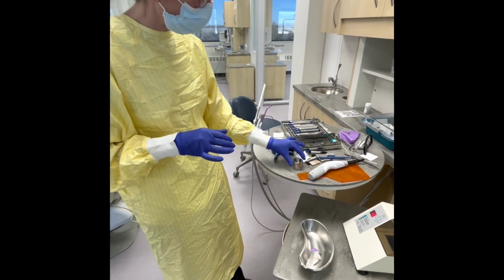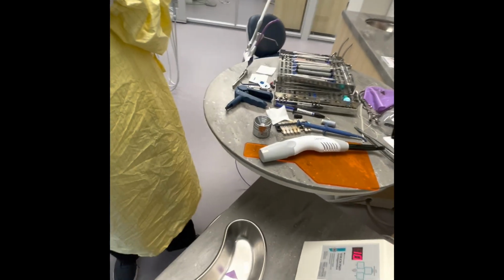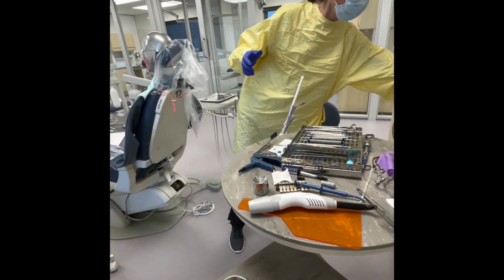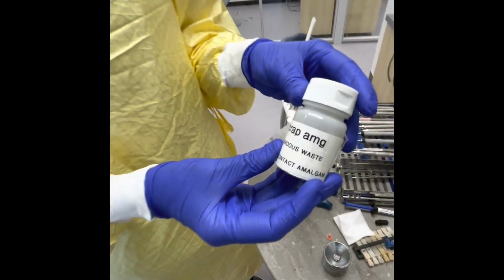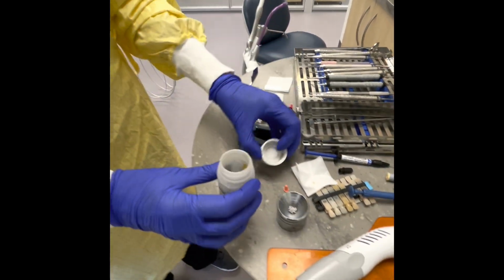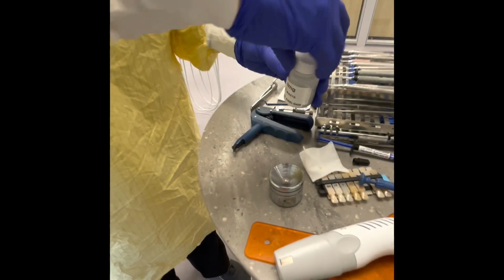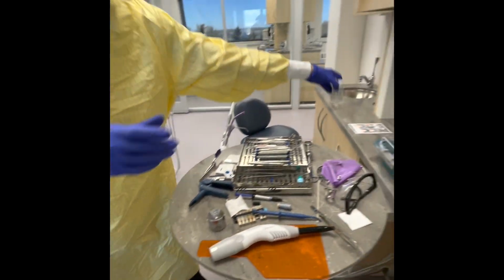So what I'm gonna do first is get rid of my amalgam pieces. I still have some left over. I can't throw those in the garbage. So we have a scrap amalgam container that those will go in until they're discarded properly. So I literally just dump that in like so. Put the cap back on and get that out of my way.